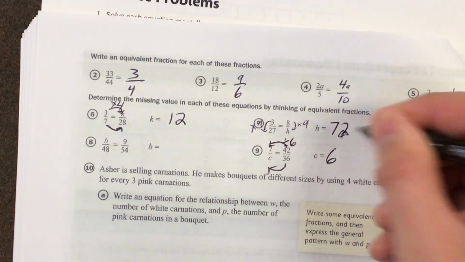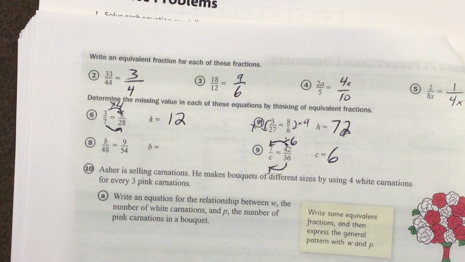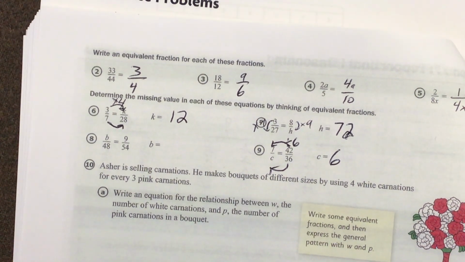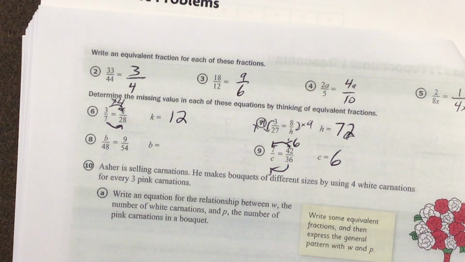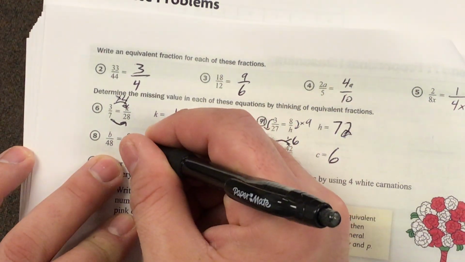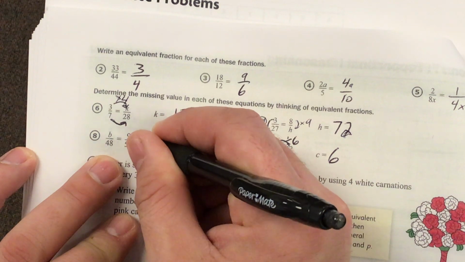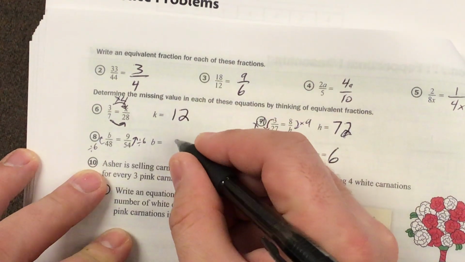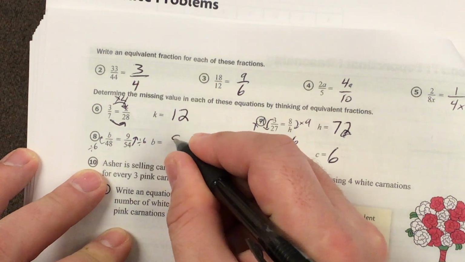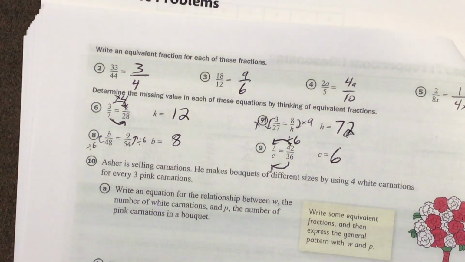Yep. Devin, you got 8? No. Landon? No, I didn't click it, but I can figure it out. Okay, let's hear it. So I do 54 divided by 9, and 54 divided by 9 is 6. So then I divide it by 6. So then 48 divided by 6 is 8. Yes.